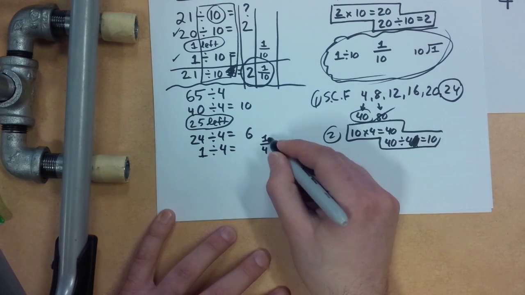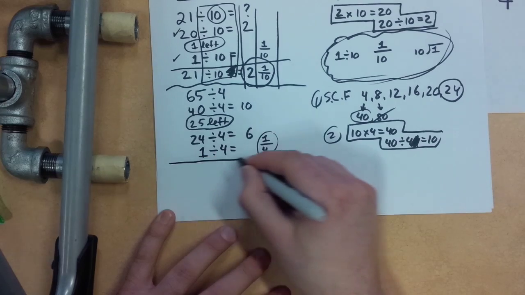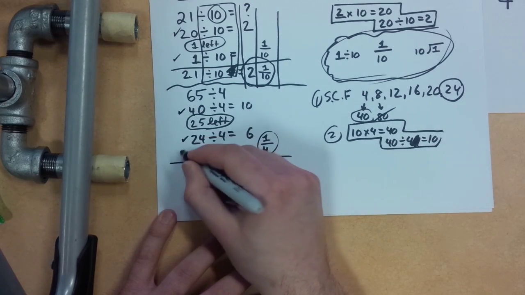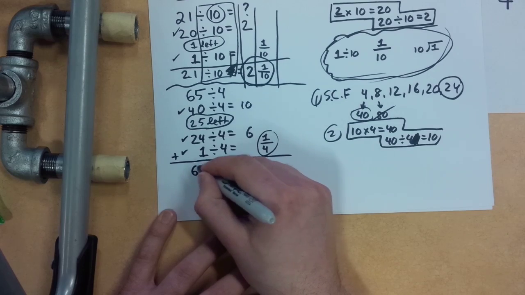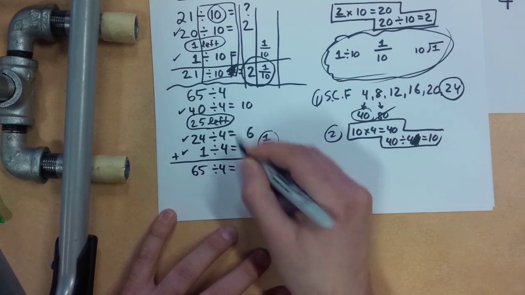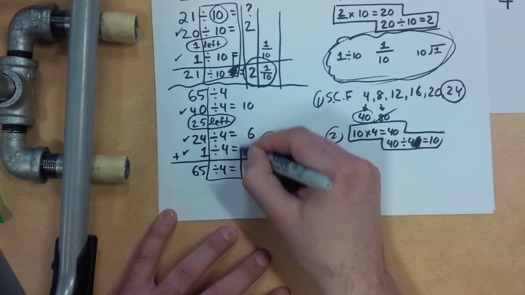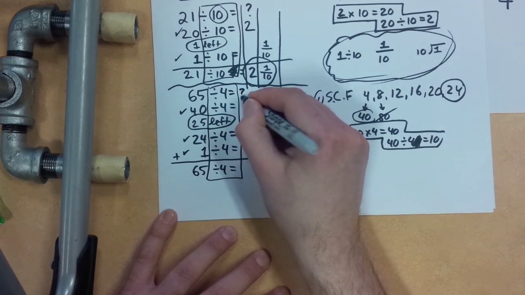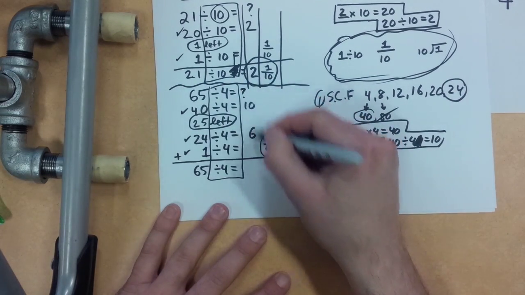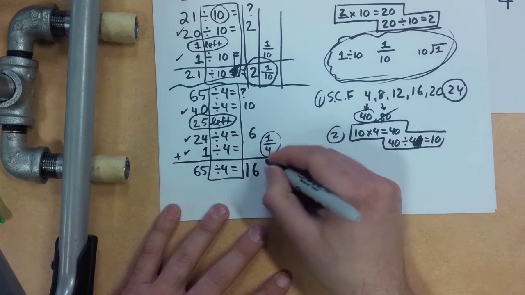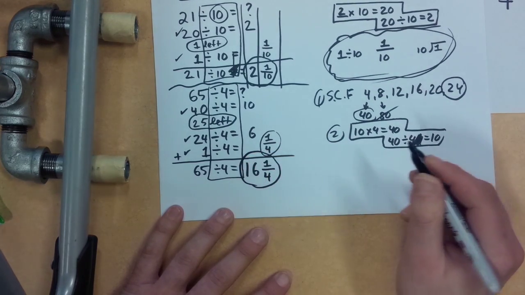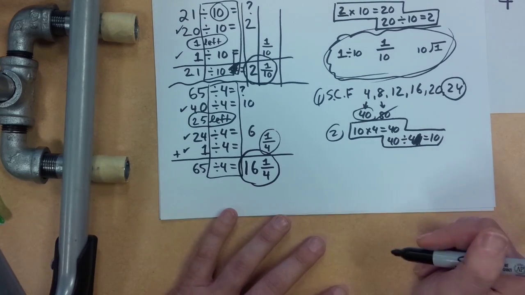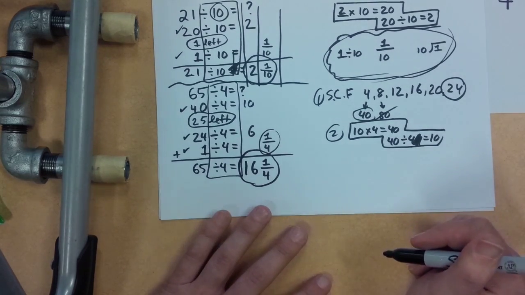So I just rearranged it. I didn't calculate anything. And I'm going to just add these up. So this line, and this line, adding together, 40, 24 plus 1 is 65. My action is the same always. See how nice that is? And my answer, 10 plus 6 is 16. And 1 divided by 4. My answer is 16 and 1 divided by 4. And that is how we can do breakdown division.